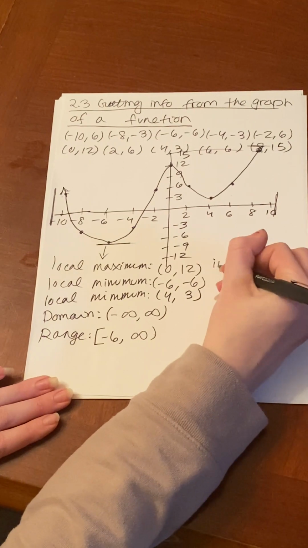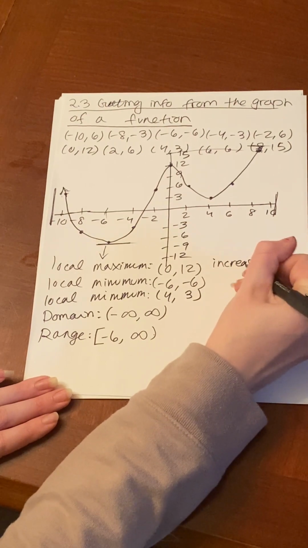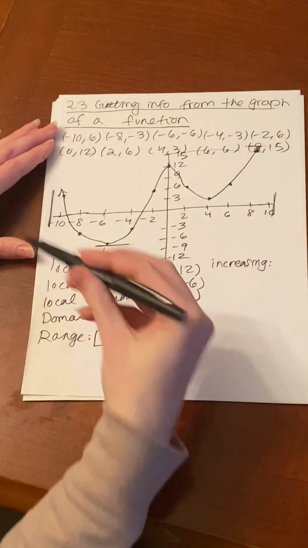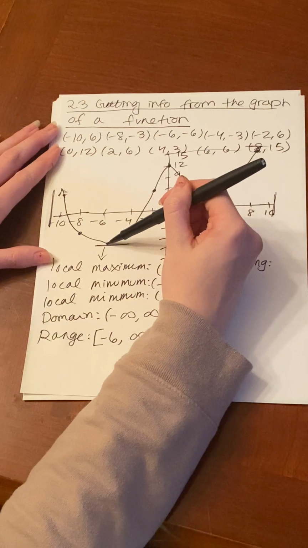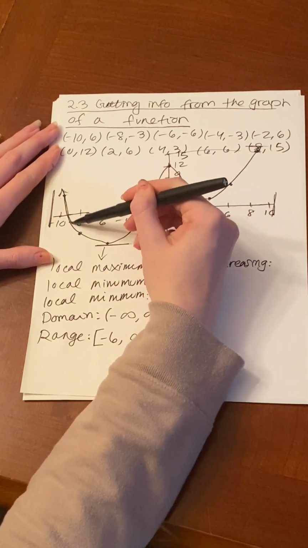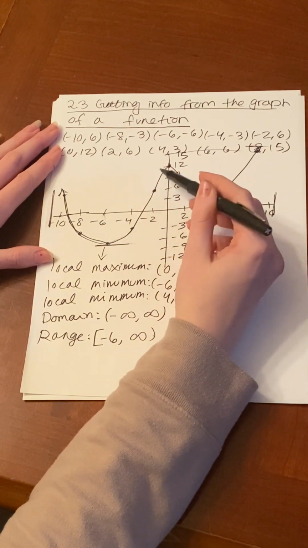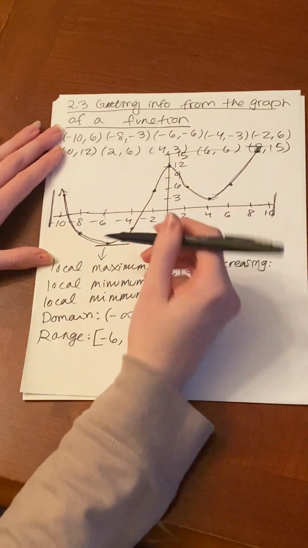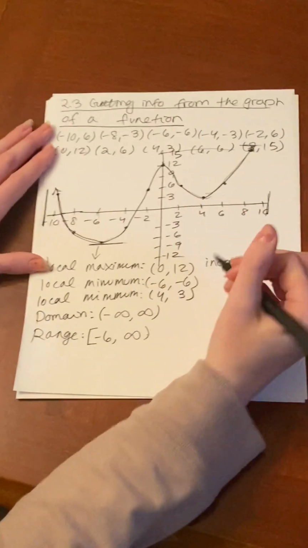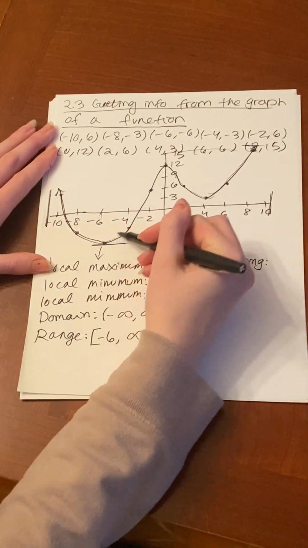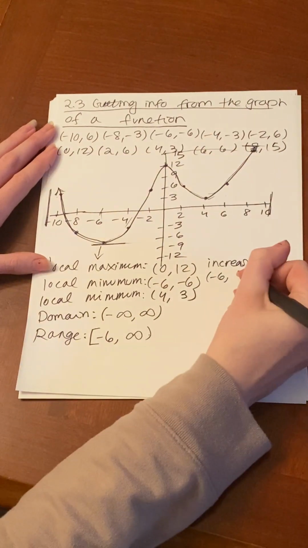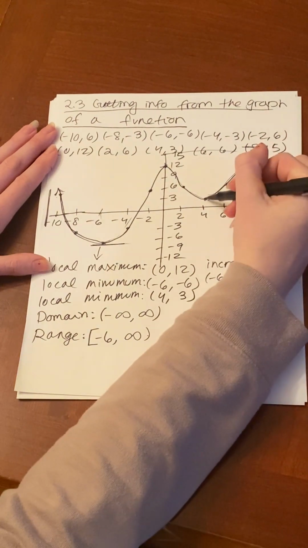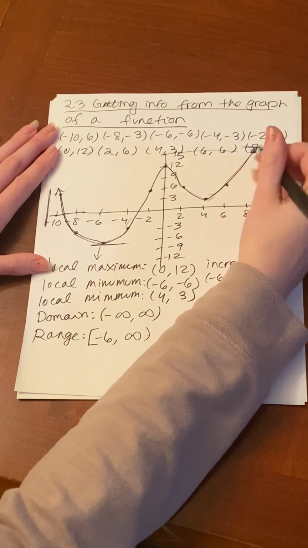Next, we find the increasing values. For increasing, we'll just basically find where the graph is going up. So we see it's going down, down, down, down, down, and then it goes up again, and then down, and then up. So for increasing, we see it goes from negative 6, then it goes up to x value 0, then a union from 4 all the way to infinity.